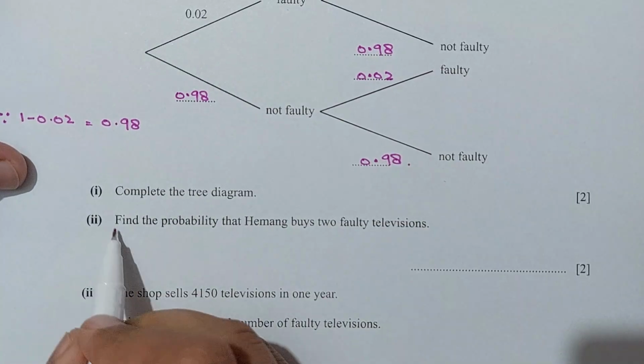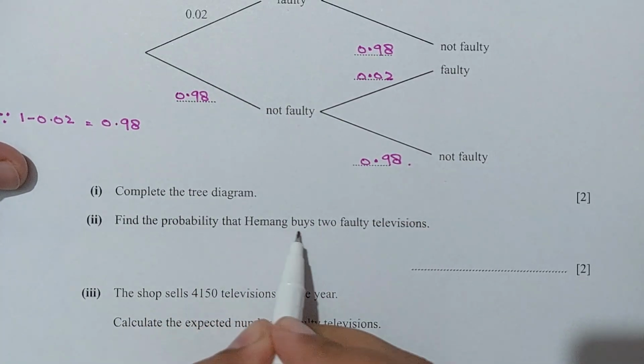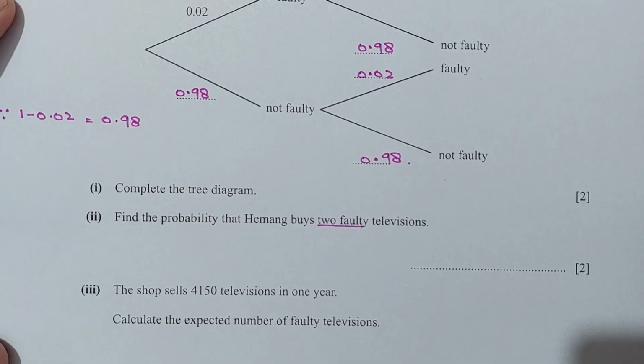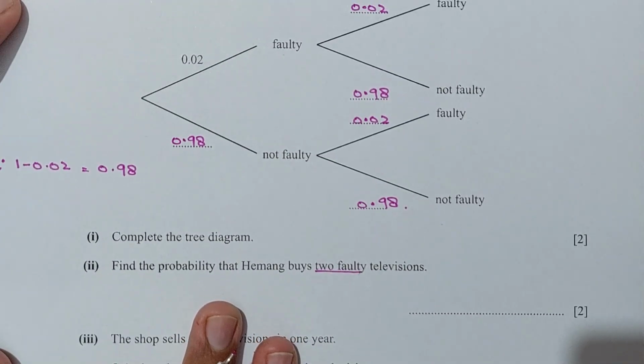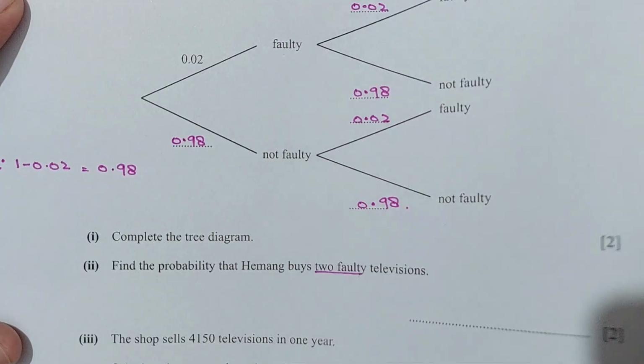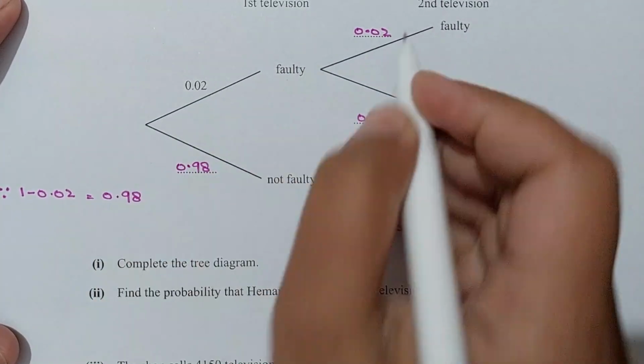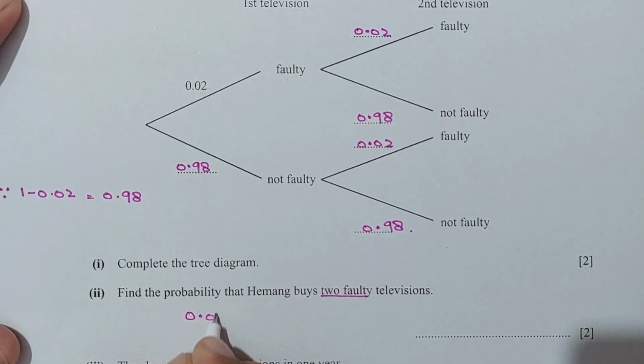Now for the second part, find the probability that the customer buys 2 faulty televisions. Okay, you can see over here 2 faulty televisions. The first one is faulty, the other one is faulty. Faulty and faulty, the product of the probabilities 0.02 and 0.02.